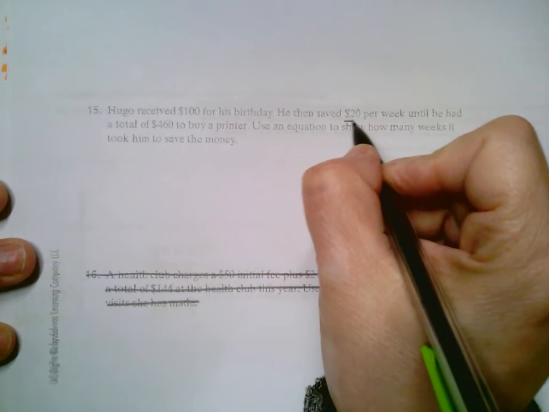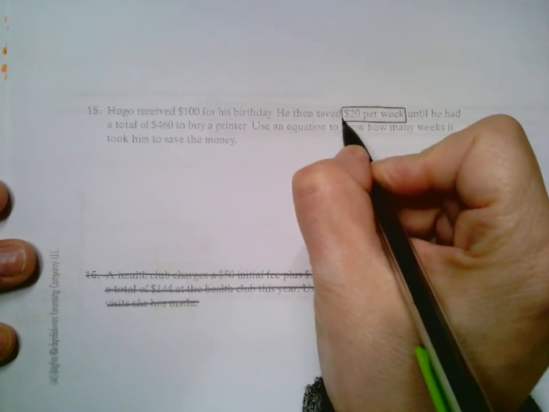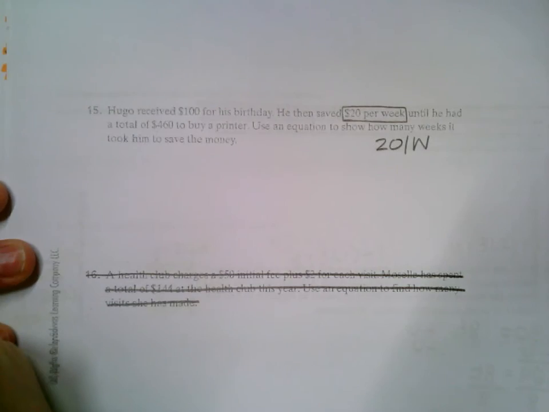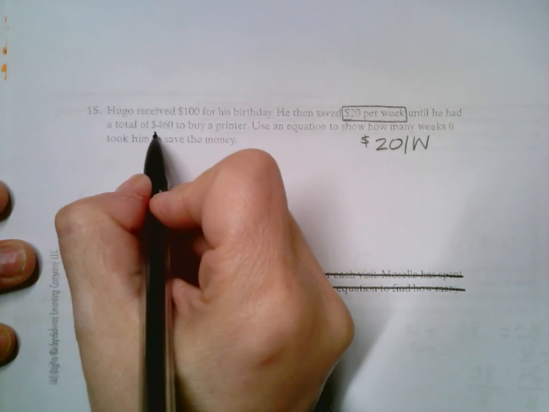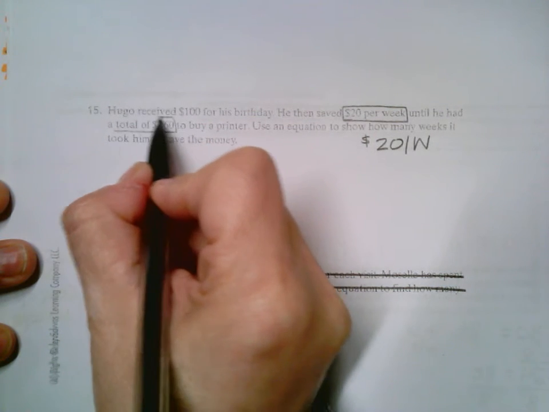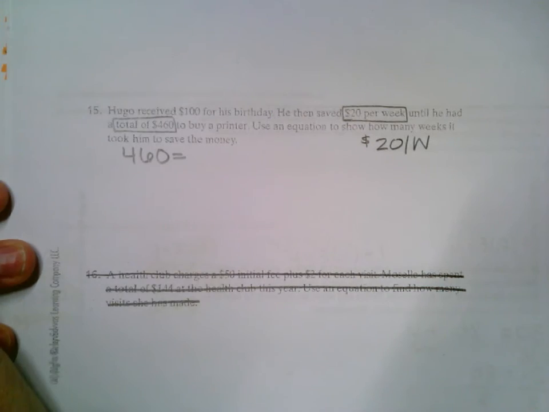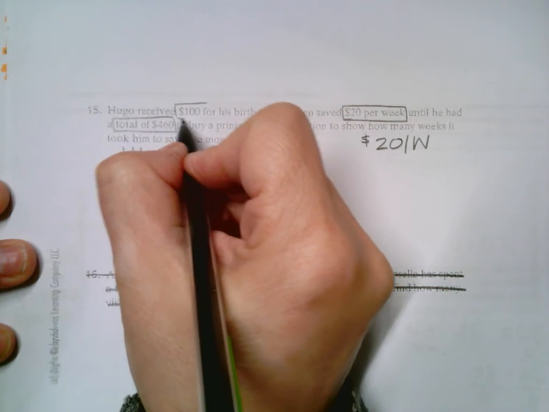Okay, number 15. Hugo received $100 for his birthday, then he saved $20 per week until he had $460 to buy a printer. Use an equation to show how many weeks it took him to save the money. Well, we know that he's saving $20 per week. We know that a total of 460. And he received $100 for his birthday.